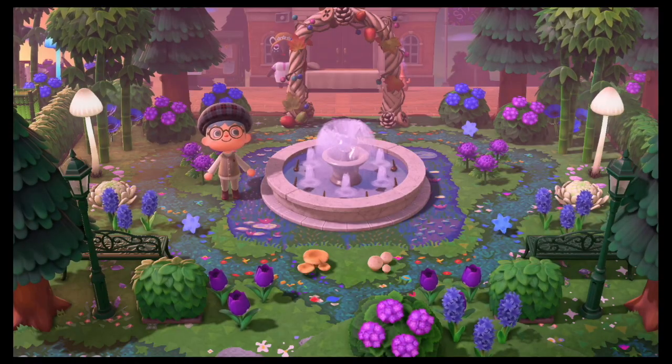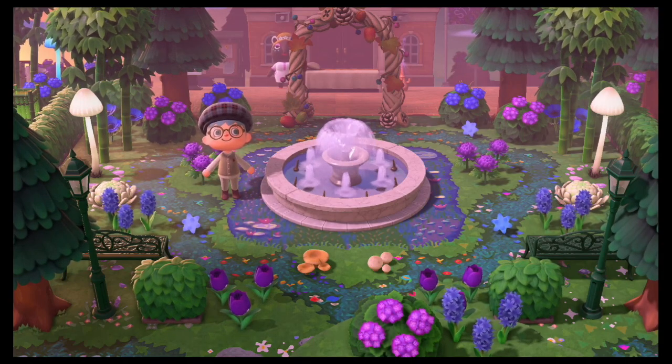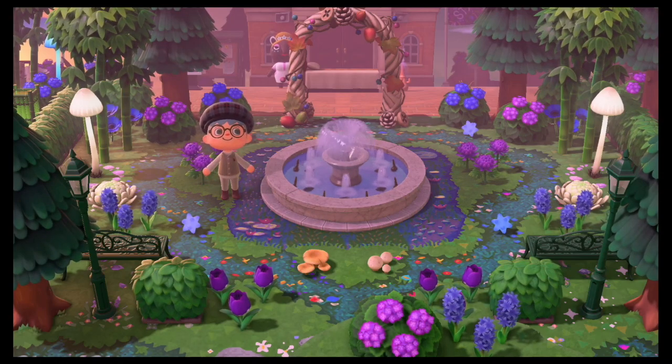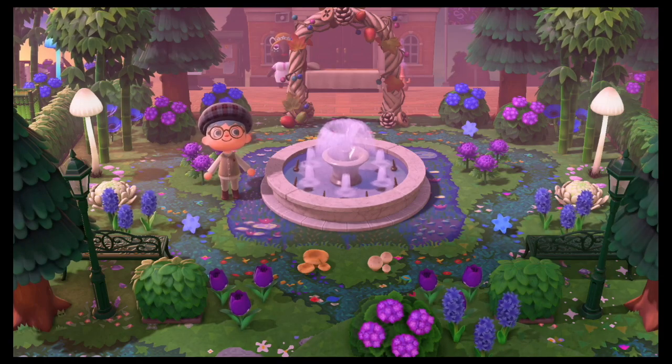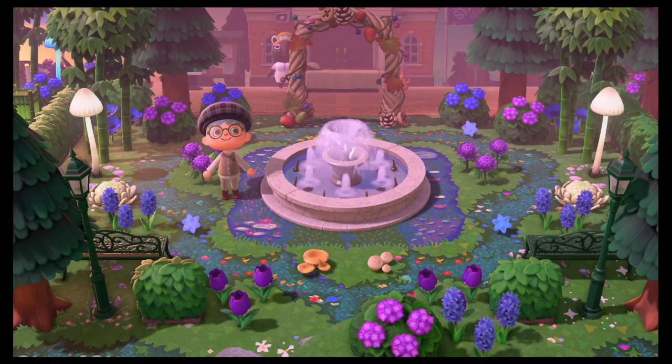And absolutely remember to utilize nature. Vibrant flowers, shrubs, and trees are essential for Fairycore items, and don't be afraid to intermix some bamboo with your trees. You can create a really nice, mystical jungle effect. And if you have any extra mushrooms that you aren't using, just drop them around the island. They're small, but can have a huge impact.